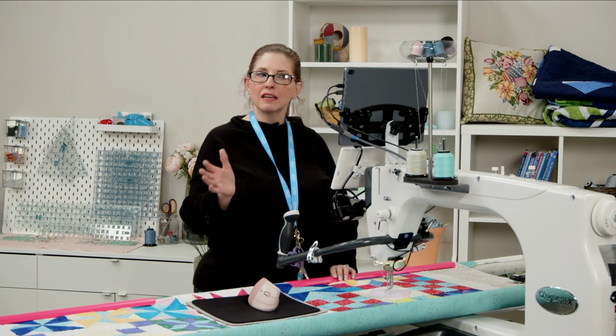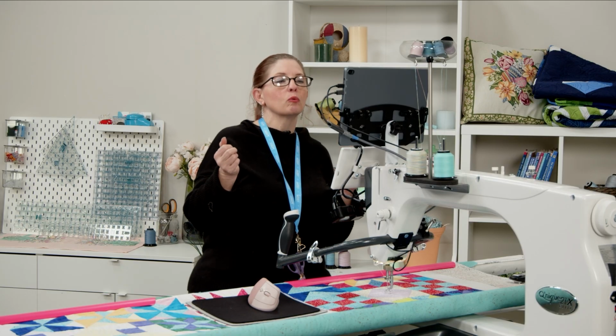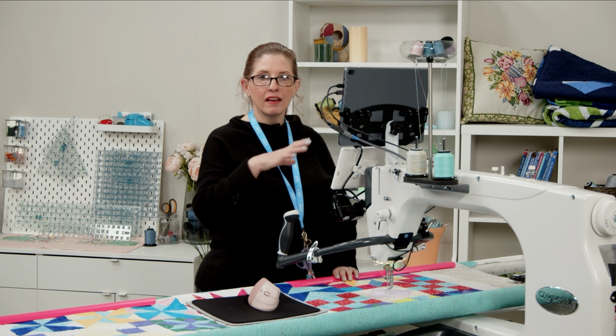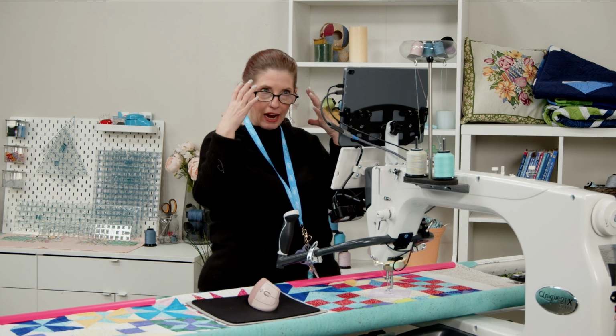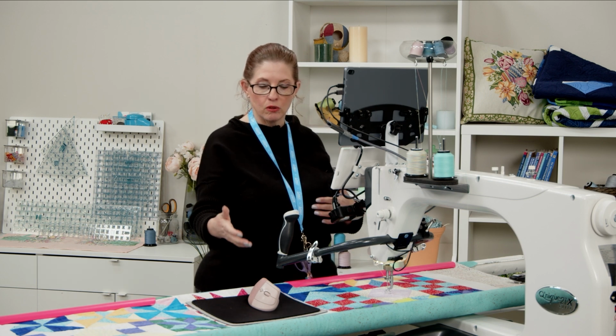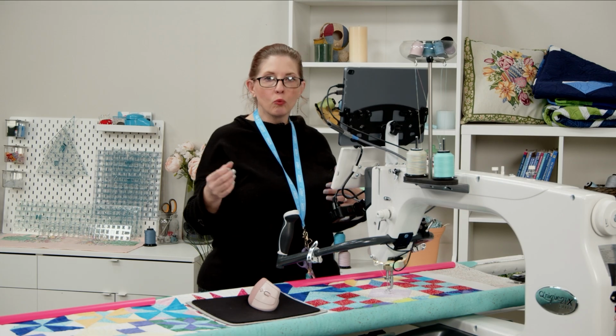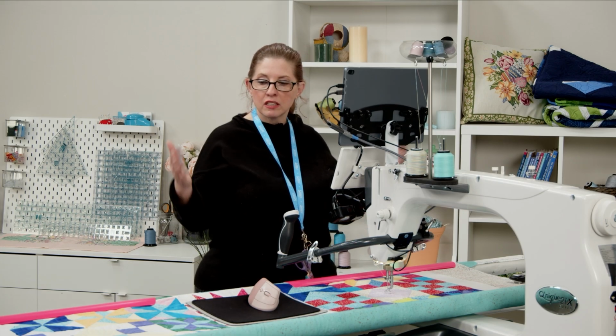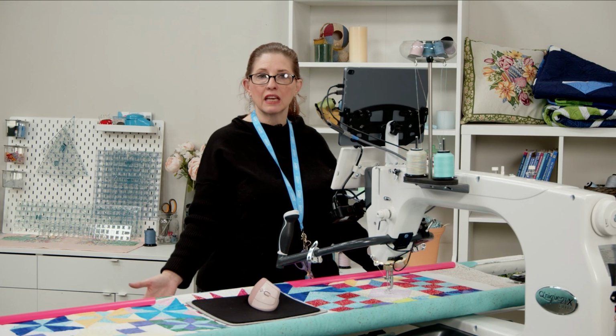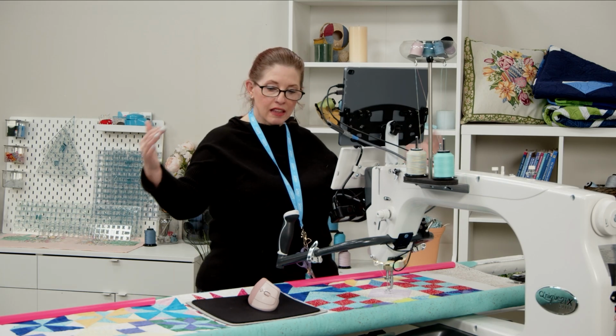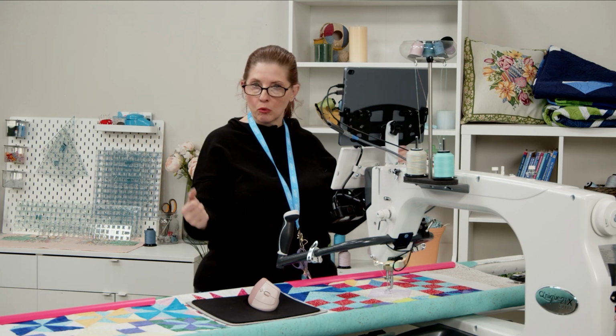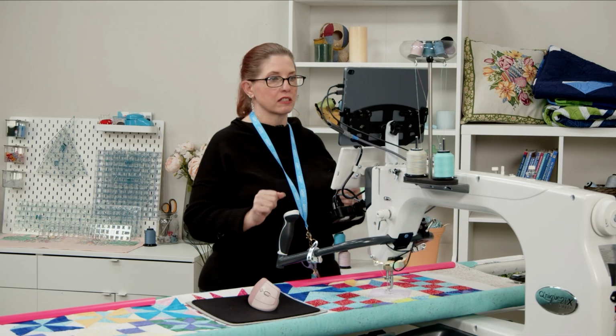QuiltCAD lets me pre-stitch, if you will, so I can see, okay, this is what it would look like, and then I can superimpose that on the actual quilt that I have here. So it really gives you that option to plan all of your quilting in advance and see that big picture and that overall feel of what we want to do before you do a single stitch.